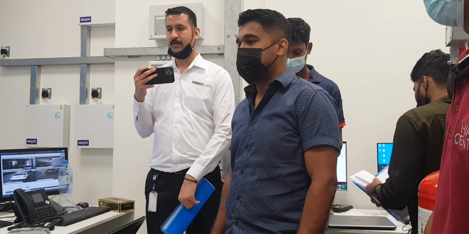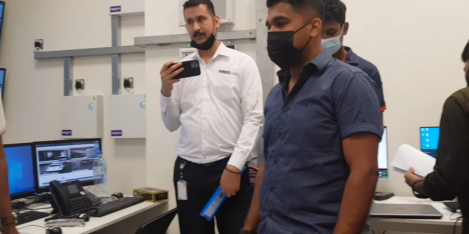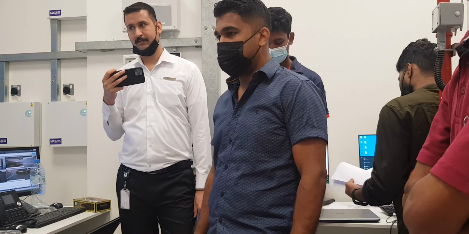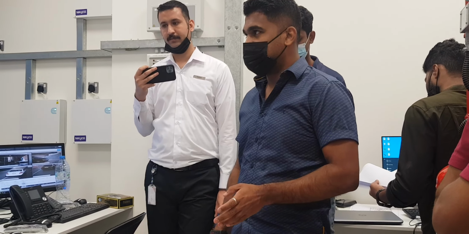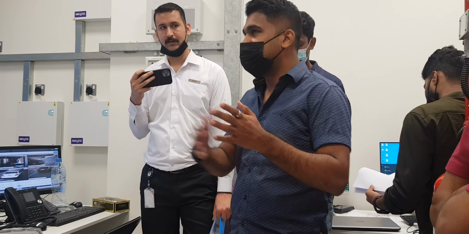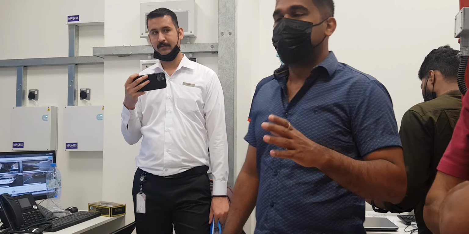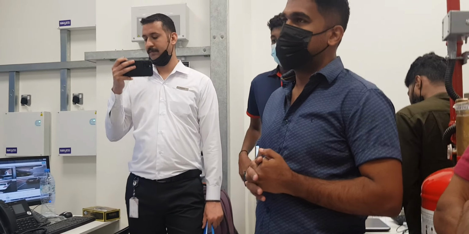Third one. We have two. Total loops are 10. Each loop has a capacity of 240 devices. Depending on the design, it's obviously variable, it will change. Total 10 loops, 240 devices each loop.